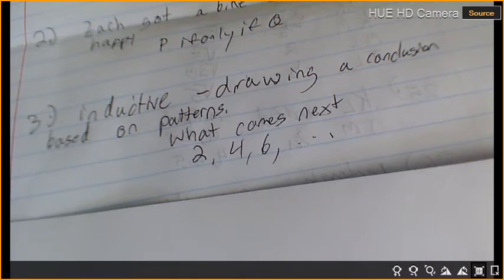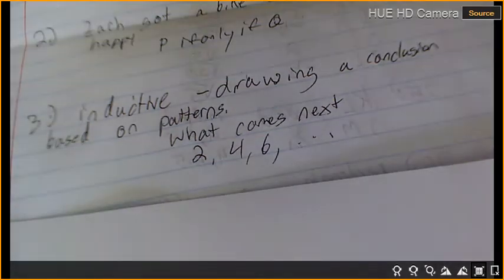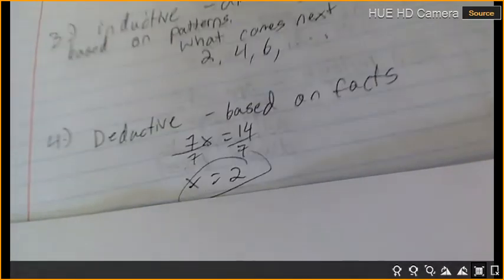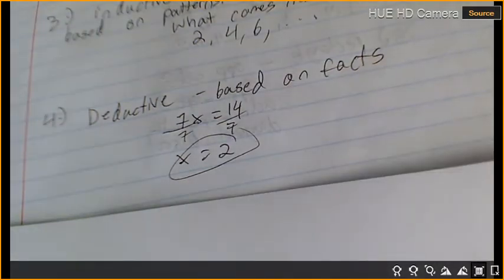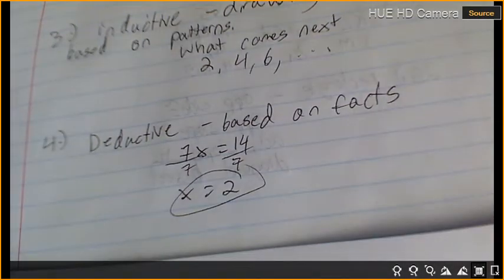Okay, so what do you think deductive reasoning is? It's based on rules. Deductive is based on facts or rules. For example, 7x equals 14. We would divide both by 7, so x would equal 2. It's based on facts or rules. Questions on any of those? Yep, deductive is based on facts, such as 7x equals 14. You divide both sides by 7, get x equals 2. Deductive is based on rules or facts.